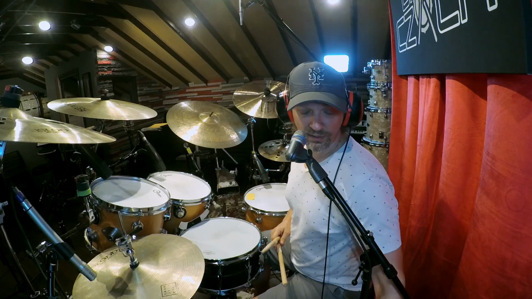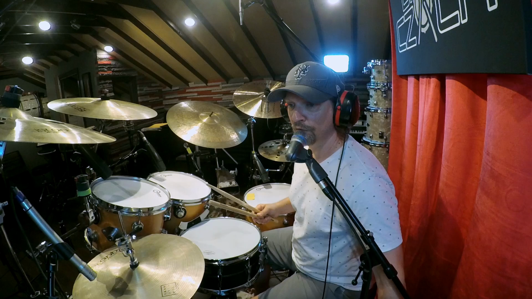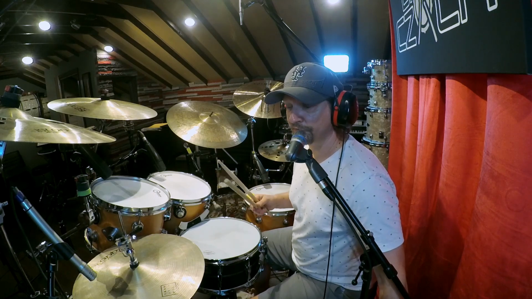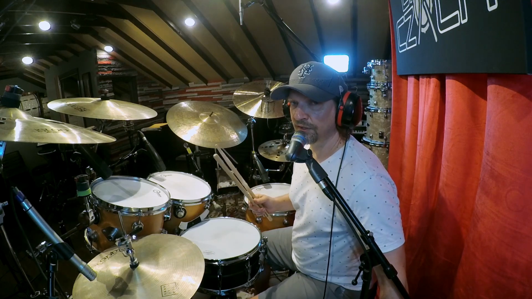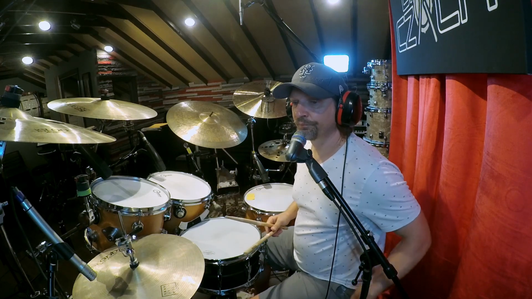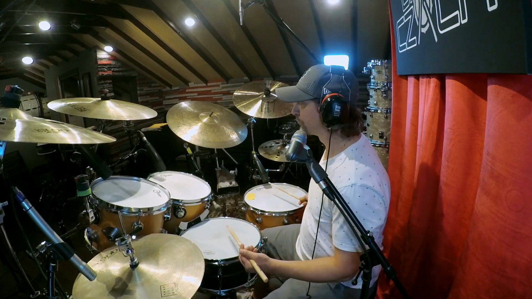Okay, and last but not least, we're going to start the same pattern in forward, so right, left, but we're going to start it with the kick. It's going to be kick, right, left, kick, right, left. 1, 2, 3, 4.